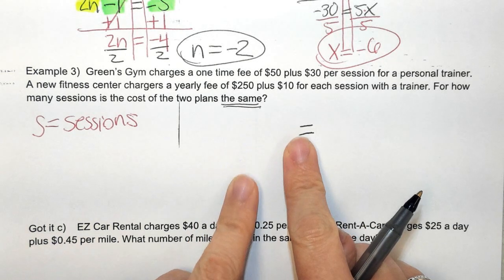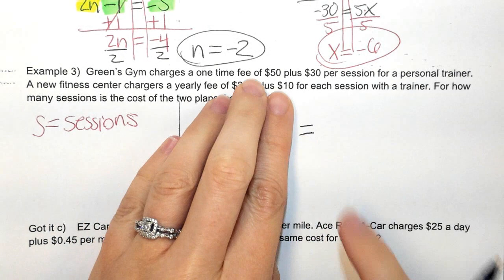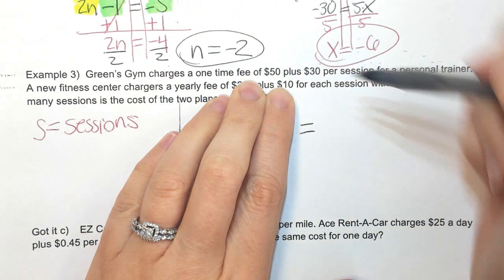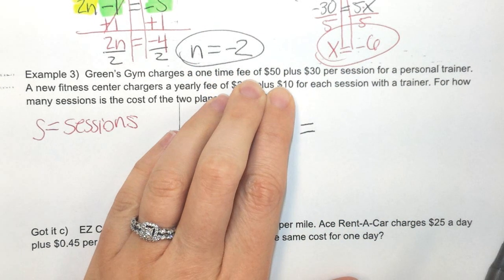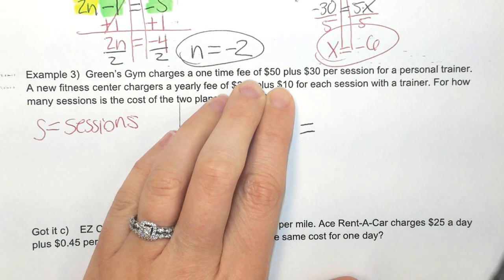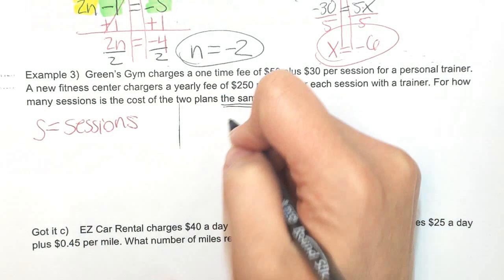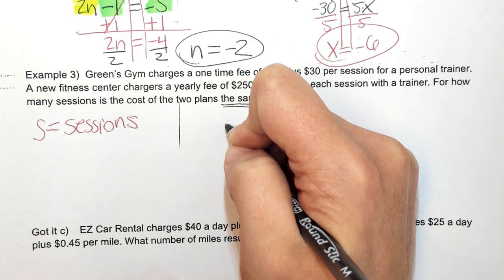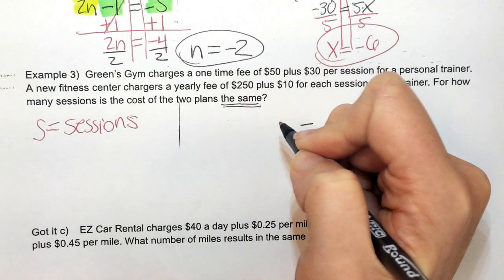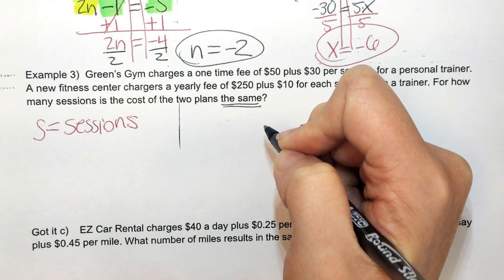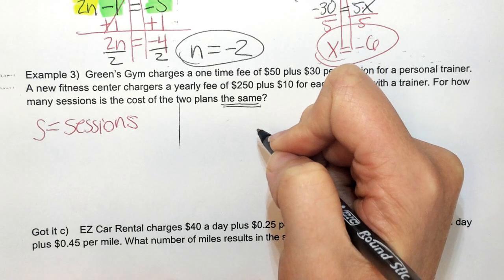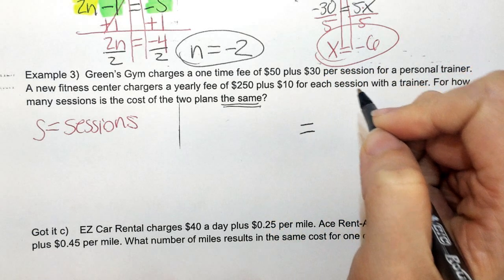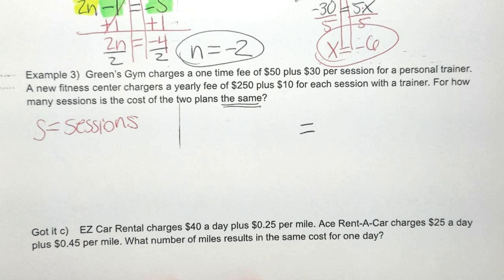Well, if it told us, James A., that Green's gym is going to charge us $50 plus $30 per session, what would that look like? You're overthinking it. $50 plus $30 per session. How would I write that out? Nope, it says $50 plus $30 per session.